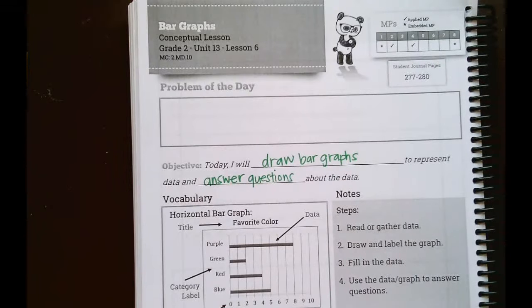Alrighty, so for today's math lesson, we are working on Unit 13, Lesson 6. Okay, so today we're working on bar graphs. We've been working previously with picture graphs, but today we're switching it up and changing to bar graphs.